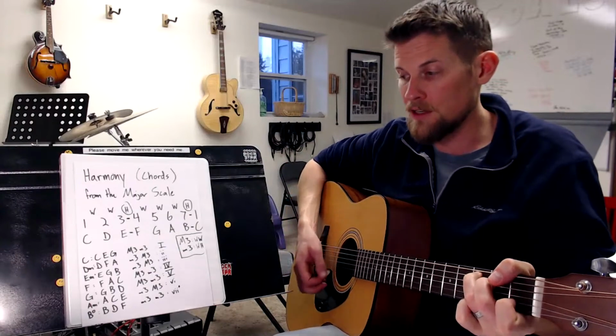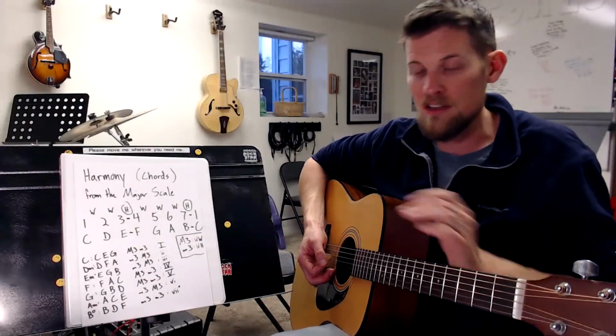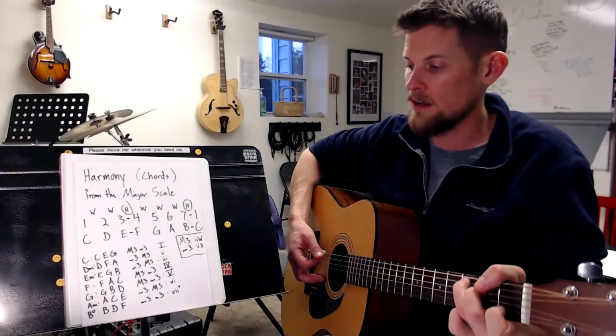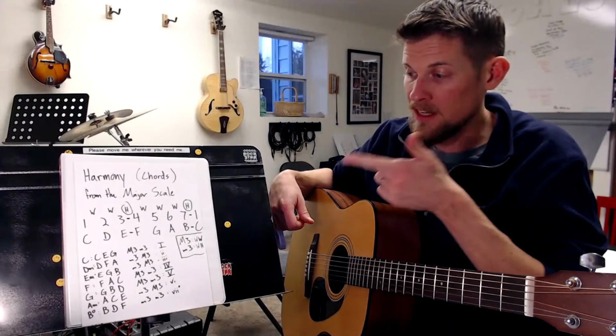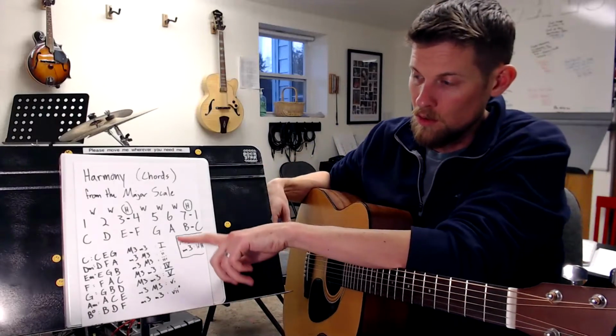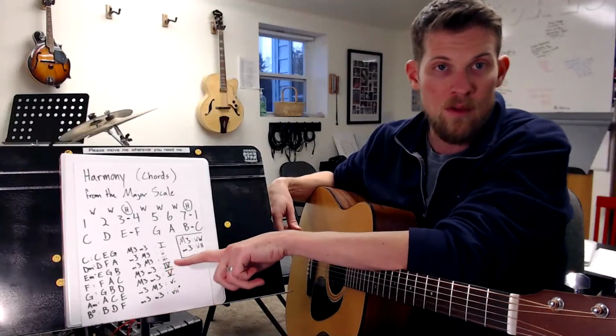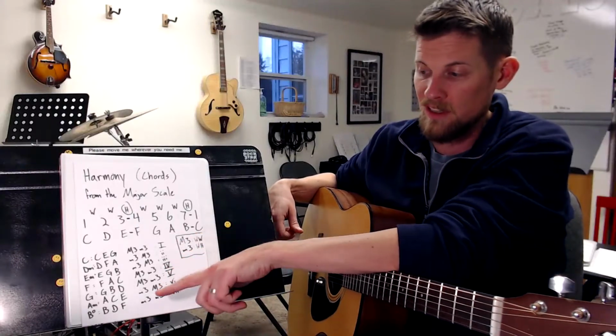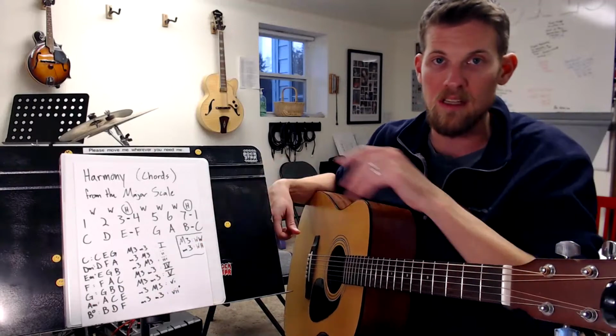If you're just getting into this, start by just using those chords. Just see what you can do with it. So in the key of C, all of these chords are pretty common ones that you might have seen in songs before, except for that B diminished. So we can safely leave that one out.